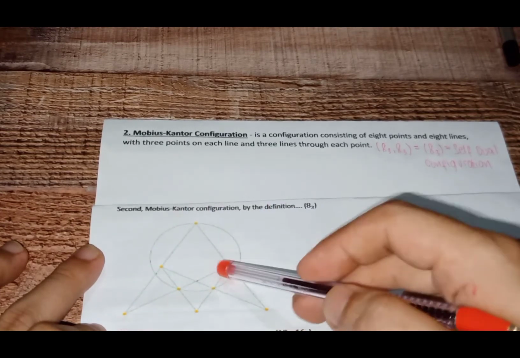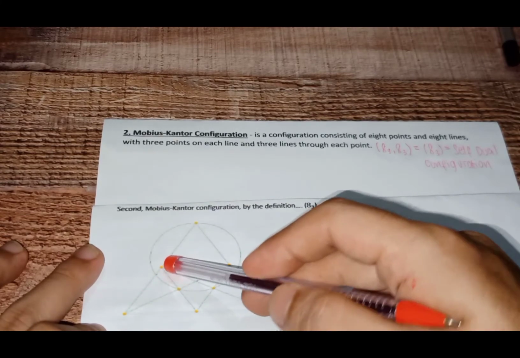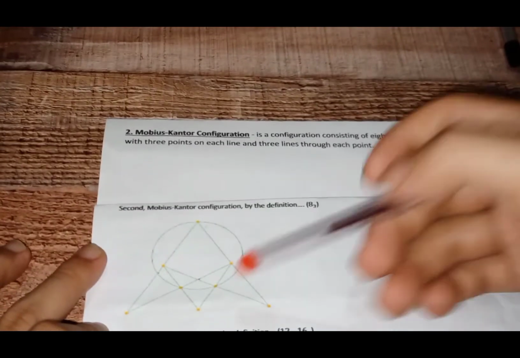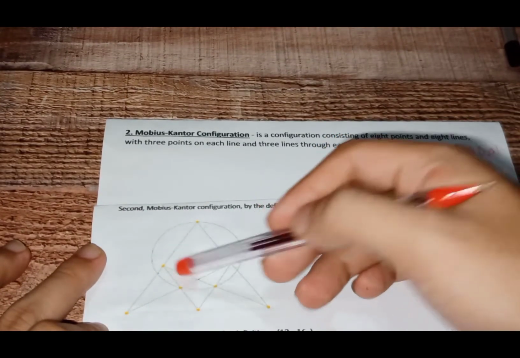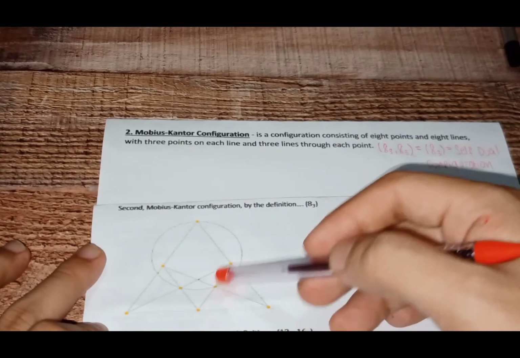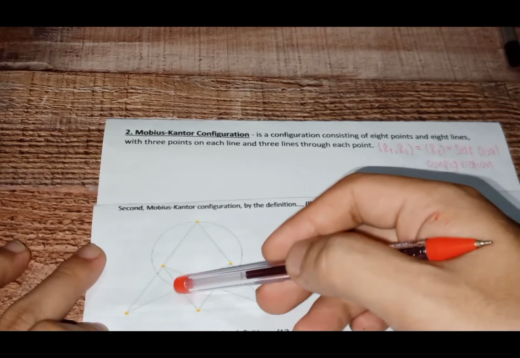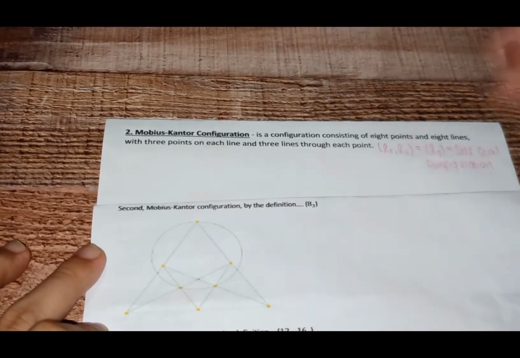This is the fourth line consisting of 3 points. Fifth line consisting of 3 points. Sixth line consisting of 3 points, 1, 2, 3. Seventh line consisting of 3 points, 1, 2, 3. And the last line is this circle, 1, 2, 3.